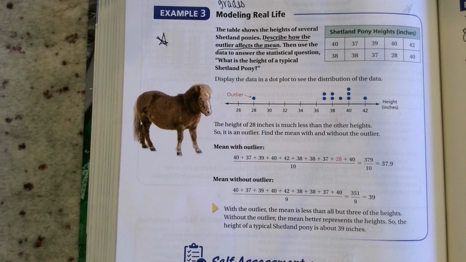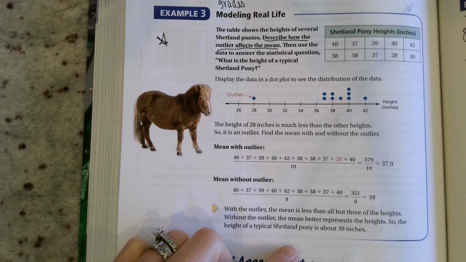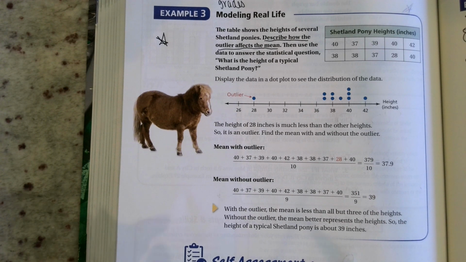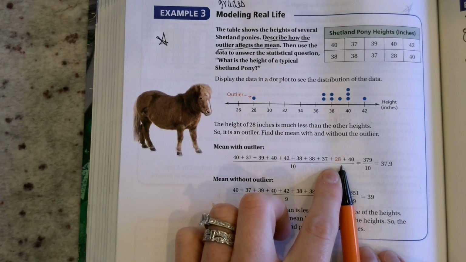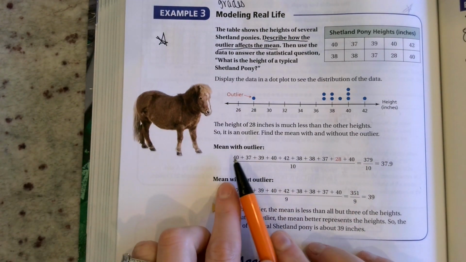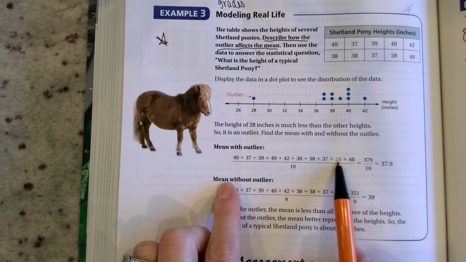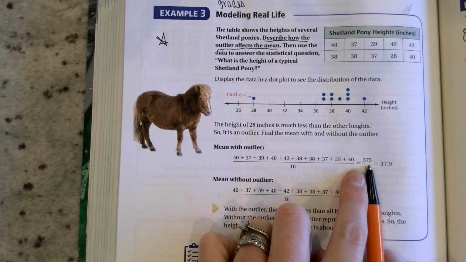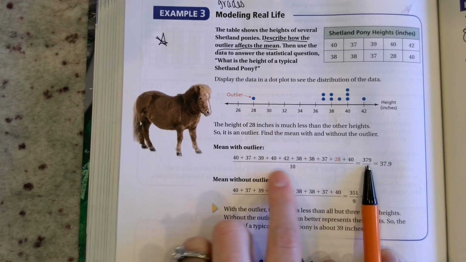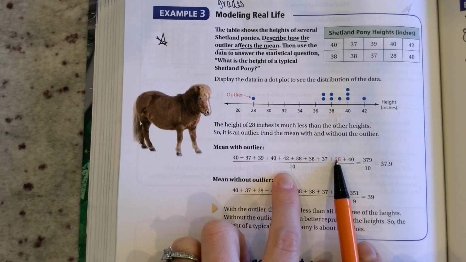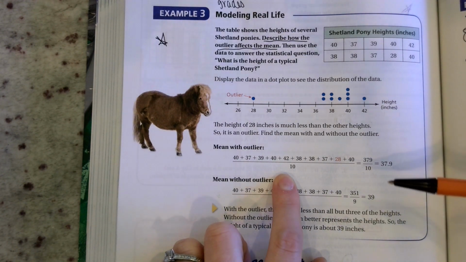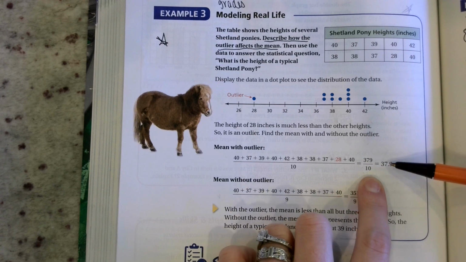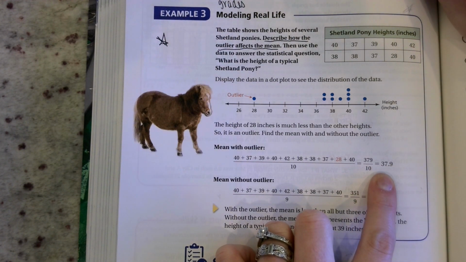Now, to show you the effect that an outlier could have on a mean, they calculated it for you. So if you calculated the mean with the outlier, that means you're including it. So you're adding every single number and the 28. When you add all those numbers, they got 379, and they're dividing it by however many total numbers there are. There are 10 total numbers. So 379 divided by 10 is 37.9.